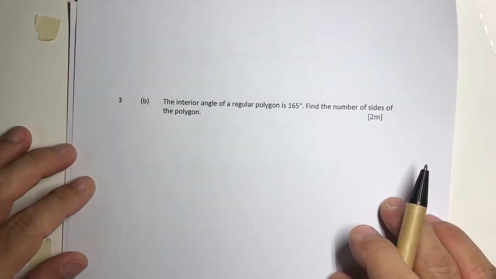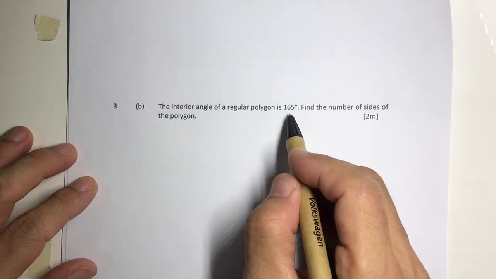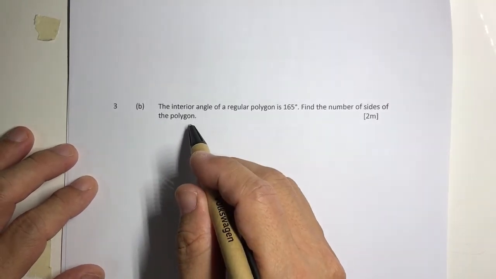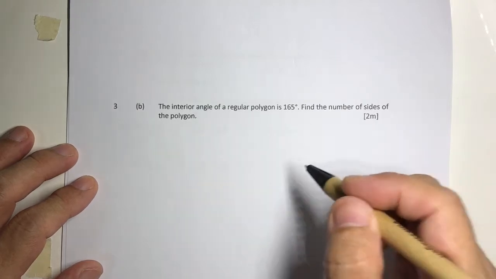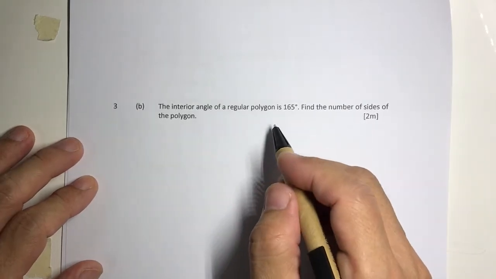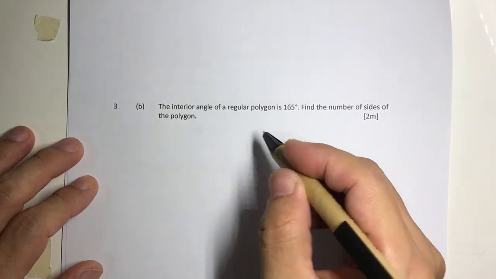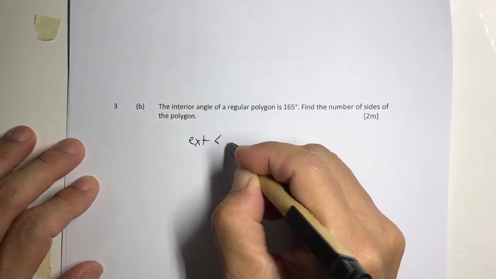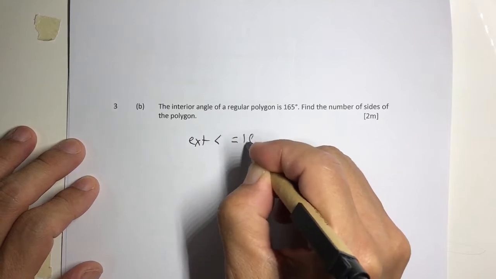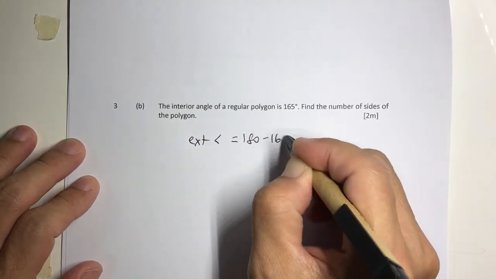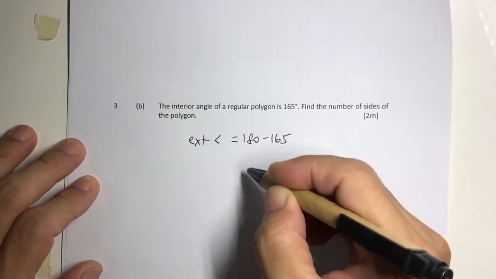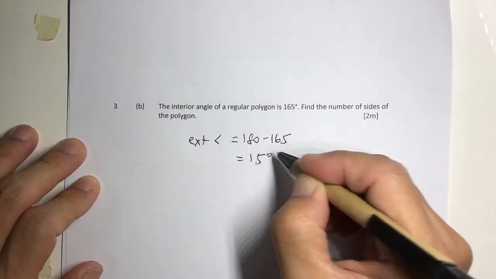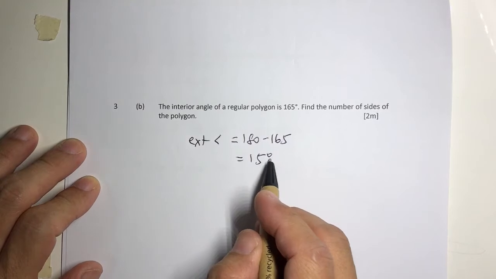In part B, we are given an interior angle and we need to find the sides of the polygon. It is always easier to make use of the exterior angle. Since the exterior angle is equal to 180 minus the interior angle, which gives us 15 degrees. Because this is an angle, we must put degrees.